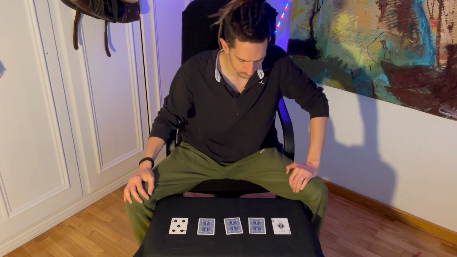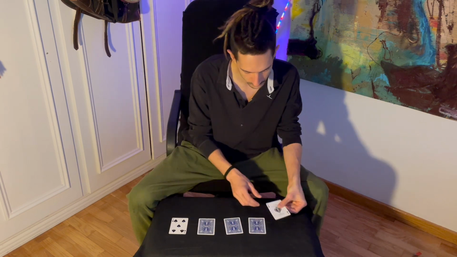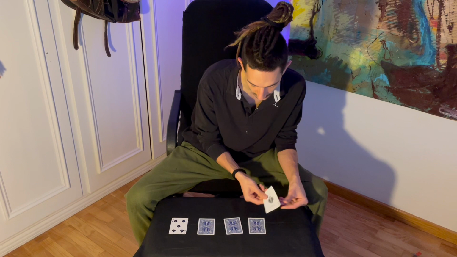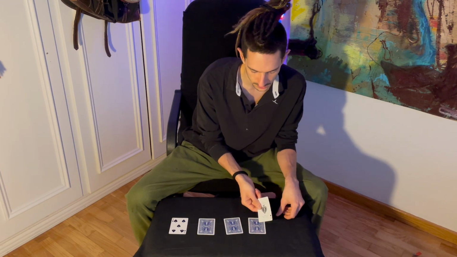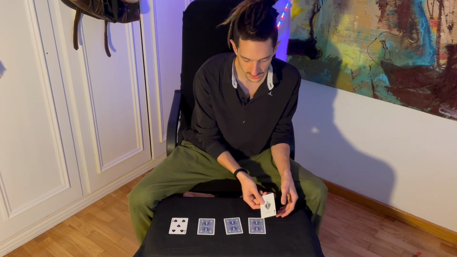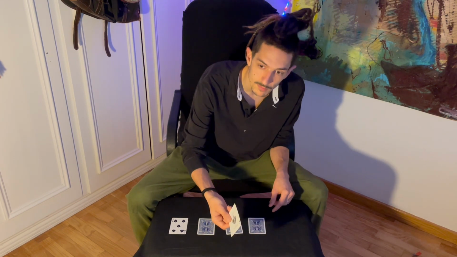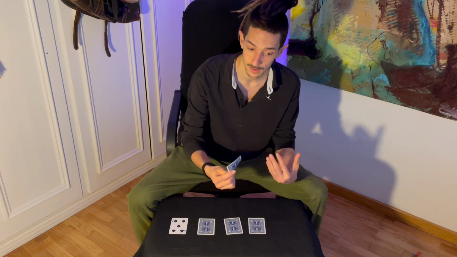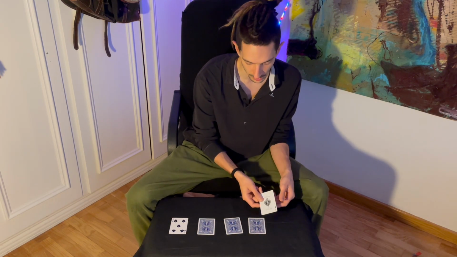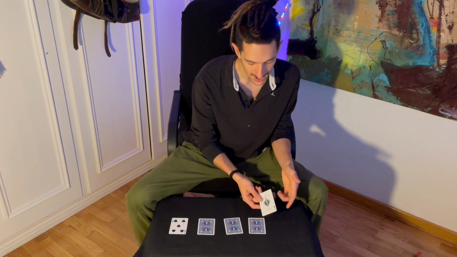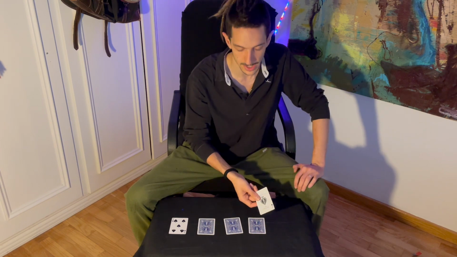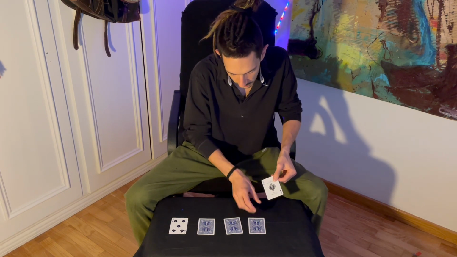I switch it, and then if here is the 1, then there, and I point to the second one, the 2 in this case. When the layman, the spectators answer me the 2, if here is the 1, there is the 2, and I turn over, because I have in my right hand the ace, so I need my right hand to take this.